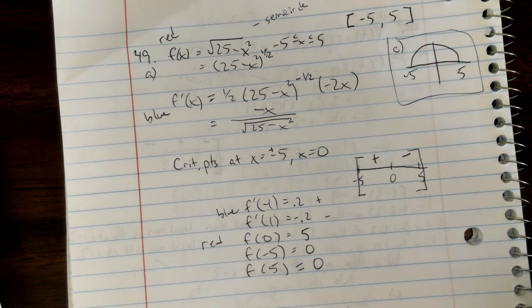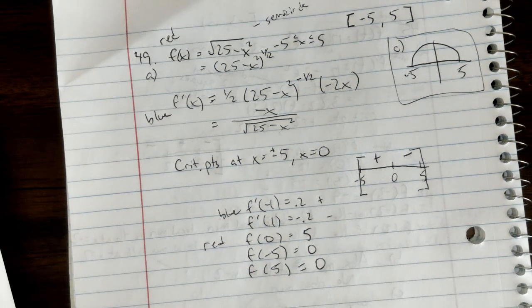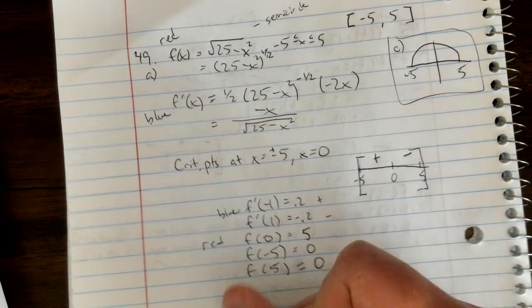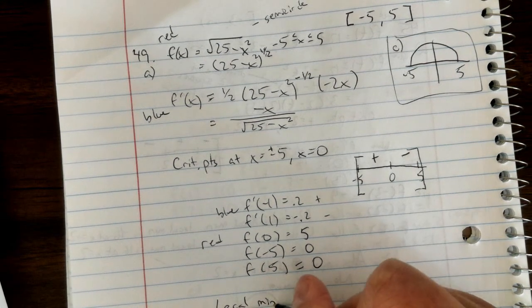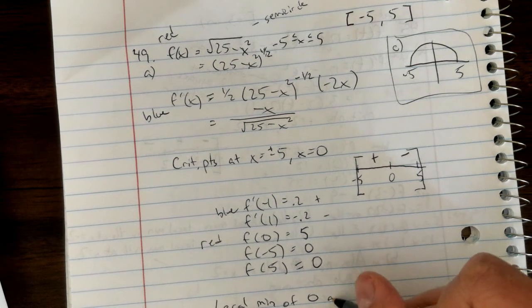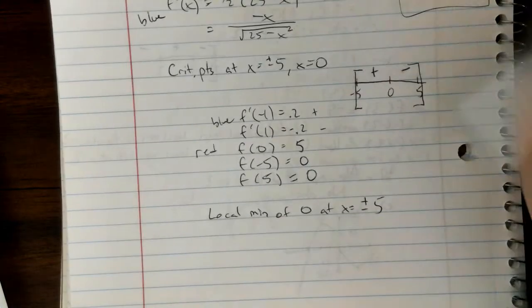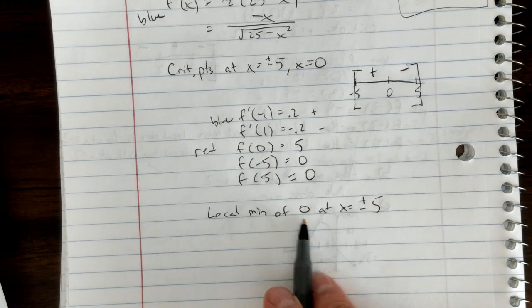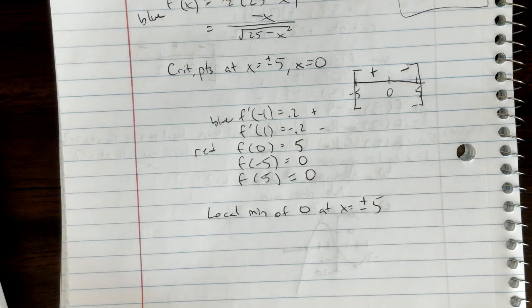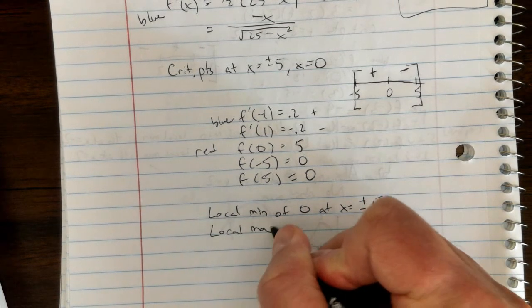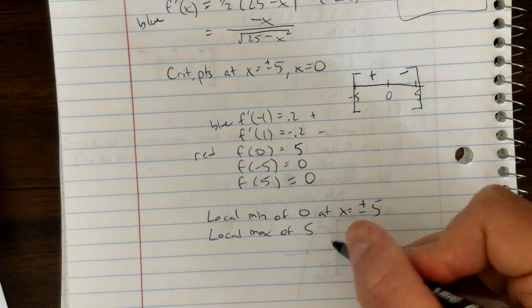Okay, so now we interpret that and so we have a local minimum of 0 at x equal plus and minus 5. A local minimum of 0 at x equal plus and minus 5. And we have a local maximum of 5 at x equals 0.